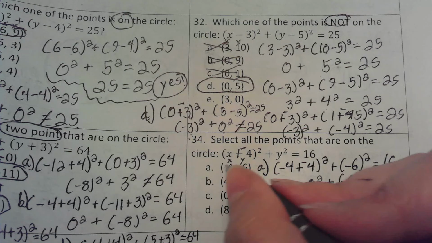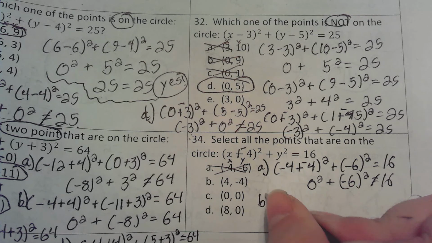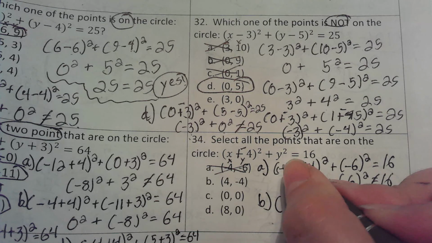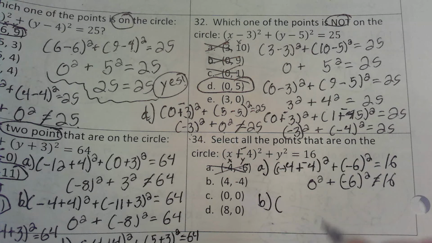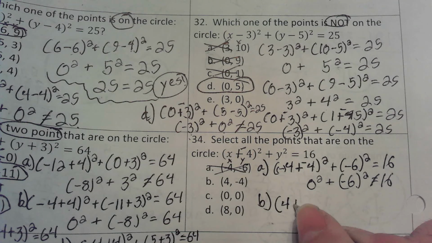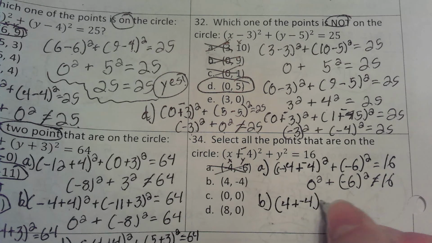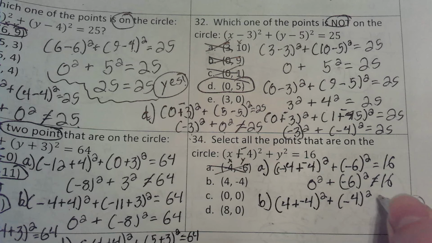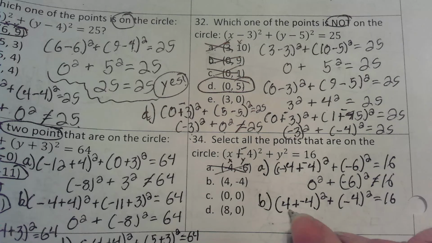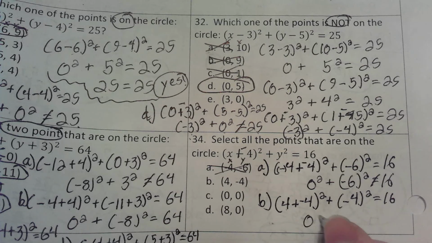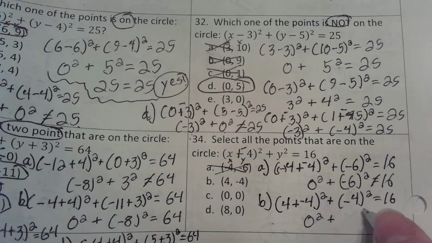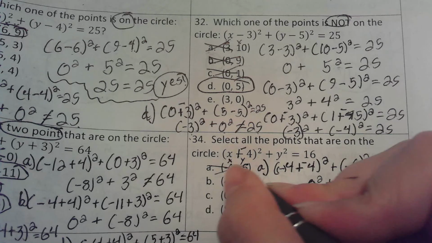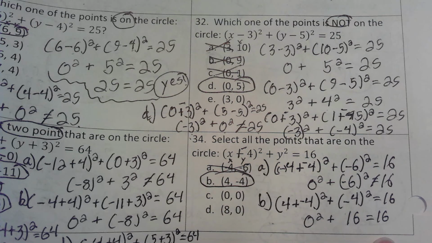Okay, so we don't have A. Now we're going to try B. And everybody, you can just enter these in the calculator. Everybody just remember the negative signs. You want to use the negative sign, not the minus. Calculator is not as smart as you. It doesn't know that minus and negative are the same thing. Okay, so this one, 4 plus negative 4 is going to be 0. 0 squared plus negative 4 squared. Negative 4 times negative 4 is 16. So that would be a yes. 0 plus 16 would be 16.